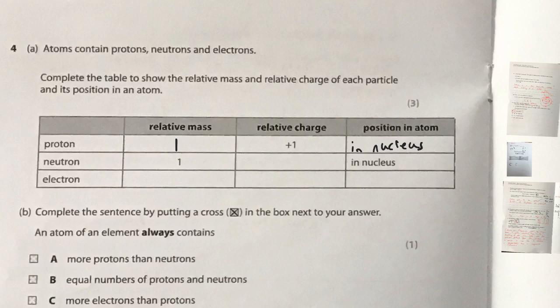Electrons, if we remember, we've got neutrons first. Neutron stands for neutral. If you're very neutral, you're neither really happy or sad, you've got a charge of 0. Then electron, they don't weigh a thing. Relative mass is 0. And they're always a bit down on themselves. They're always negative. So we've got a relative charge of -1. And finally, a bit like the planets orbit in the solar system, the electrons orbit the nucleus in shells.